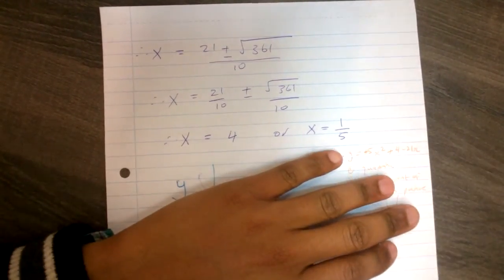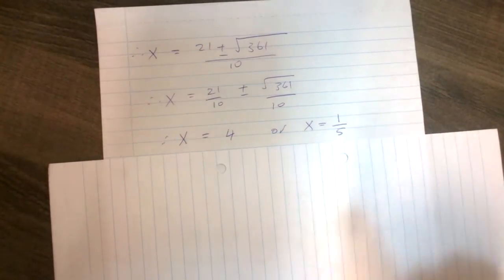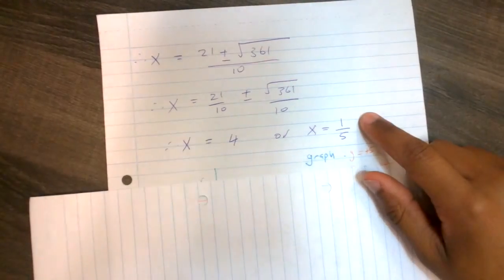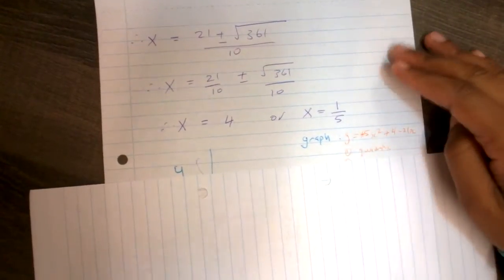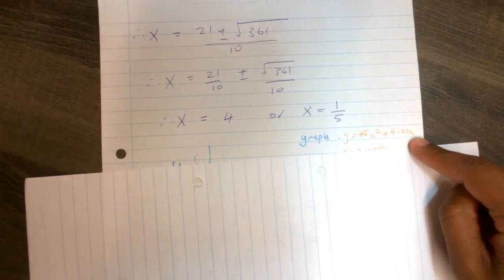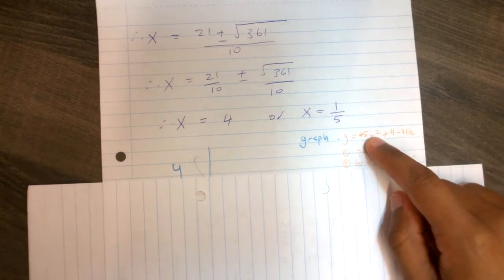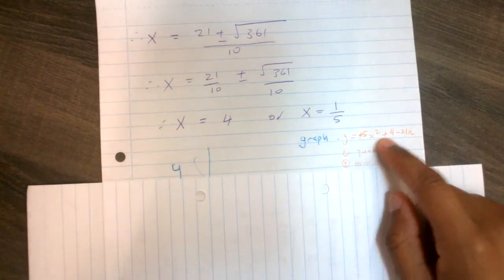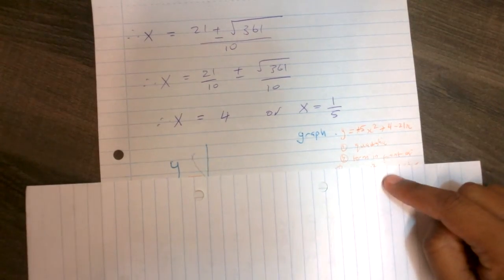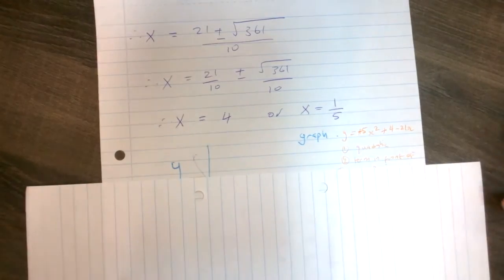But do bear in mind, what does this mean? These are x values when y equals 0. So now we're going to graph y equals 5x squared plus 4 minus 21x. The first thing you should notice is that this is a quadratic. The second thing is that the term in front of the x squared, which is 5, is positive.